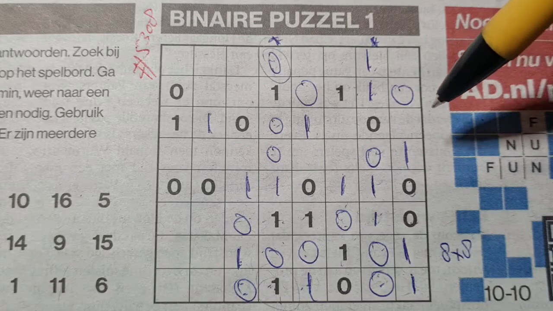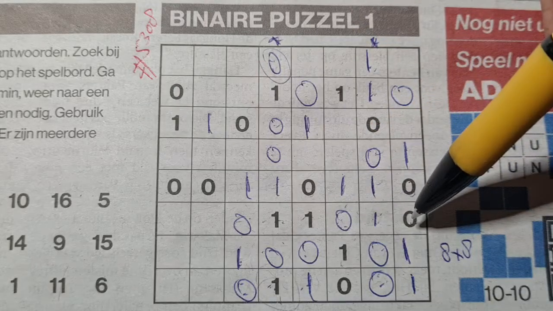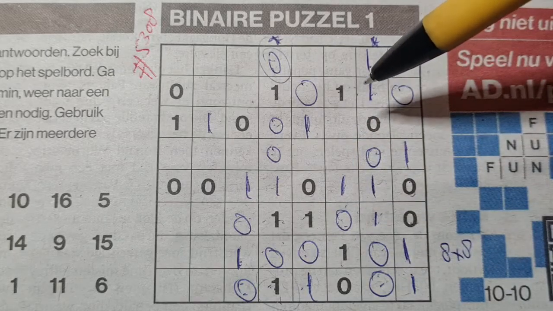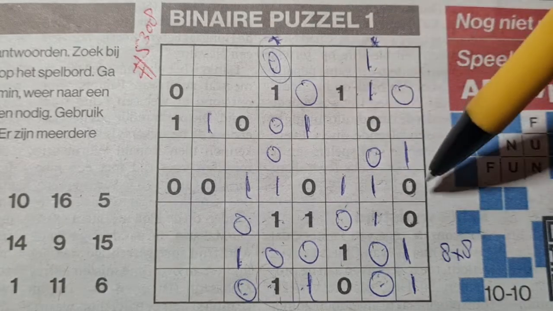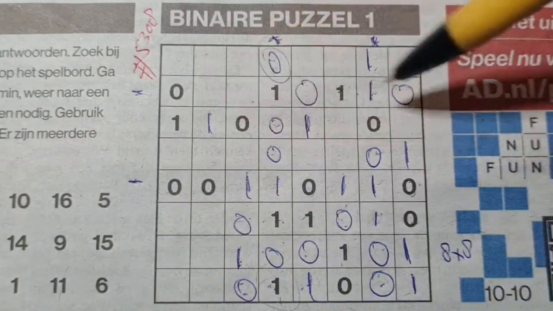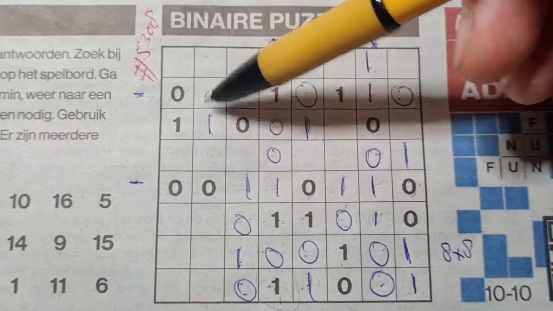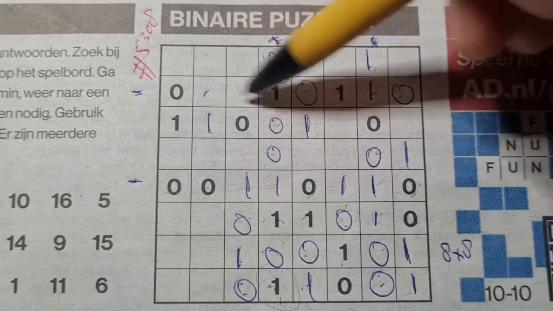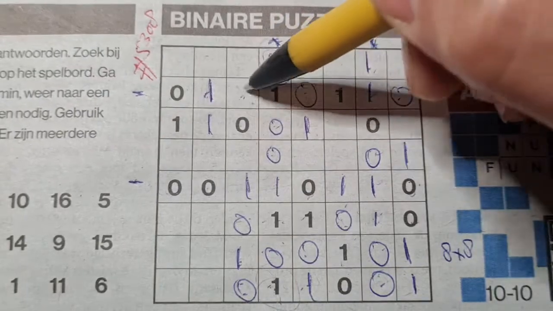And now. 1, 2, 3. Compare again. Well, that's the question. This row and that row. Look to the 0s. Here we have a 0. There we have a 0. And here we have a 0. I cannot place the 0 there. Otherwise, we have the same row, an identical row. So here should be a 1 and that box should be a 0.